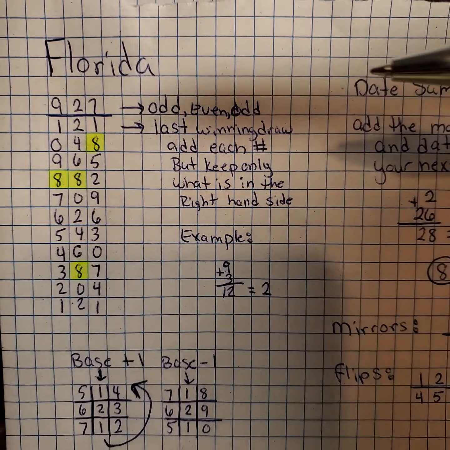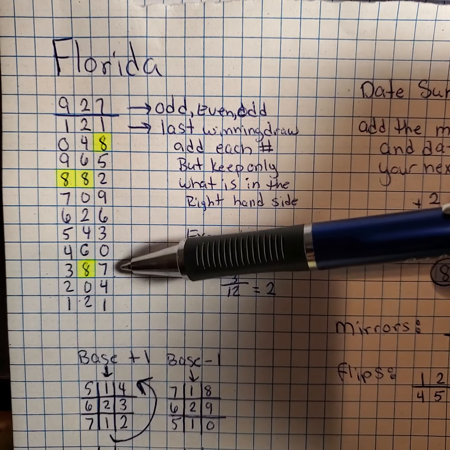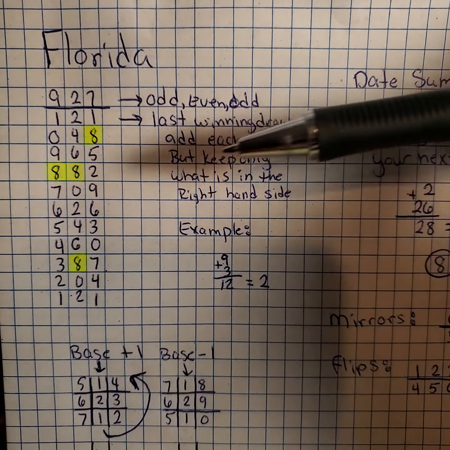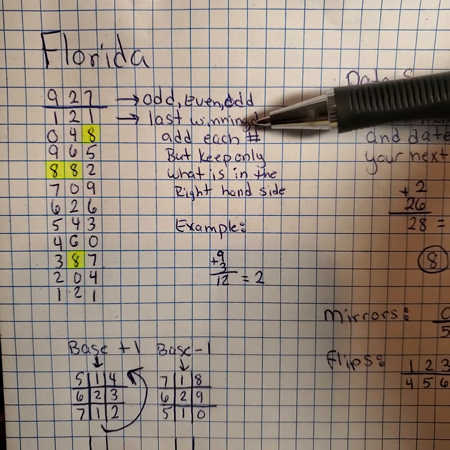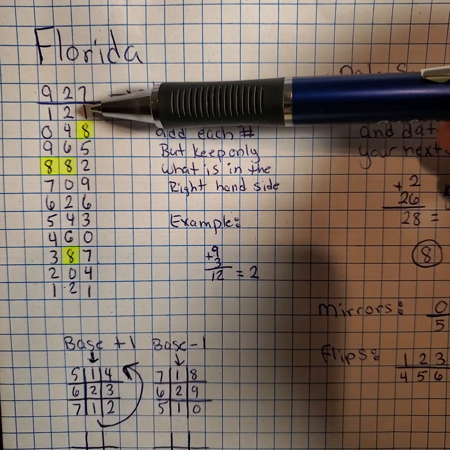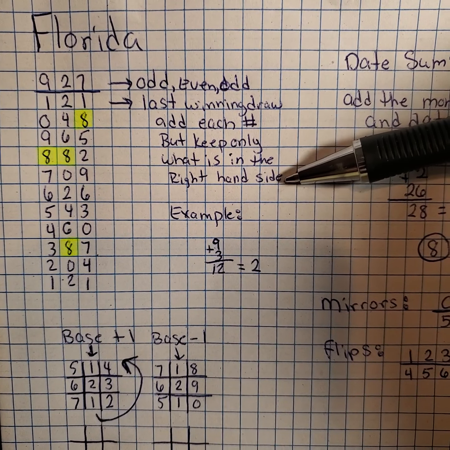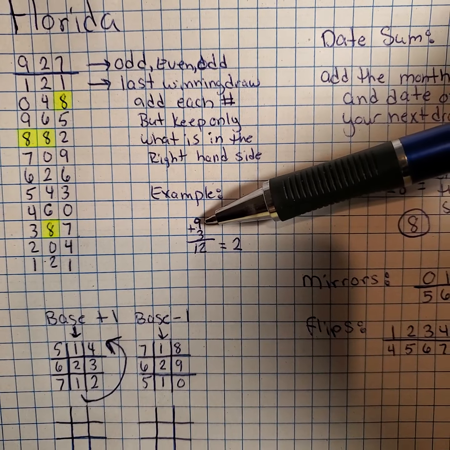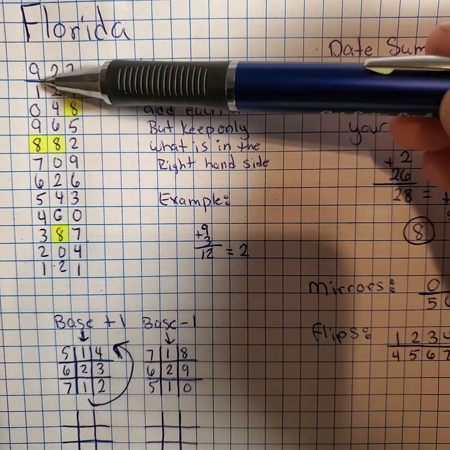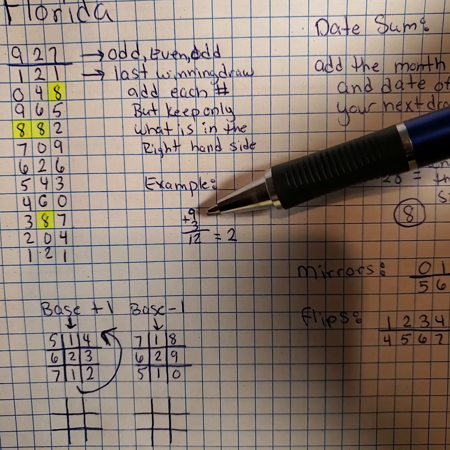If you have multiple draws during the day, you could use this same technique as long as your date sum still falls within the same day. So we're going to get to that information here in just a moment. But what you'll do is you'll take your last night's winning number and you're going to add it to what's at the top here, which in this case is the 927. And you're going to only keep what's in the right-hand side. So for instance, if you see 9 plus 3, like here, when you're adding, you're only going to keep what's in that right-hand side. All right, so 9 plus 3 is 12.